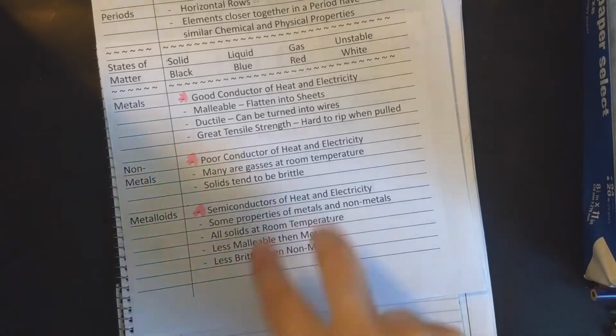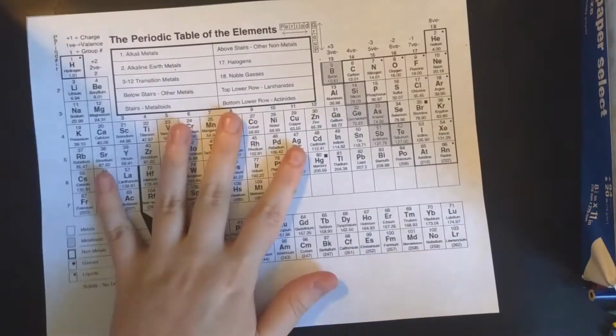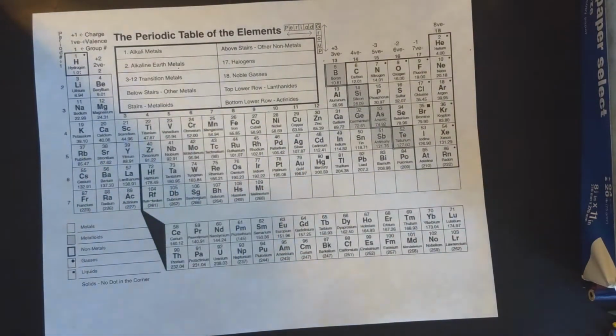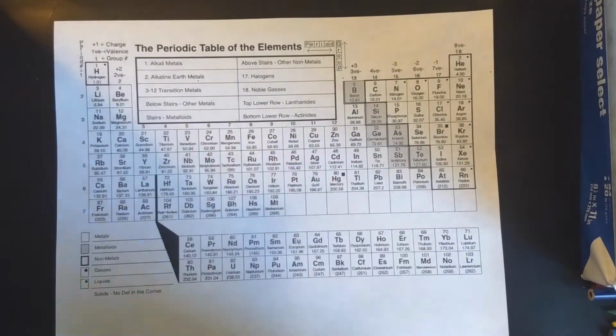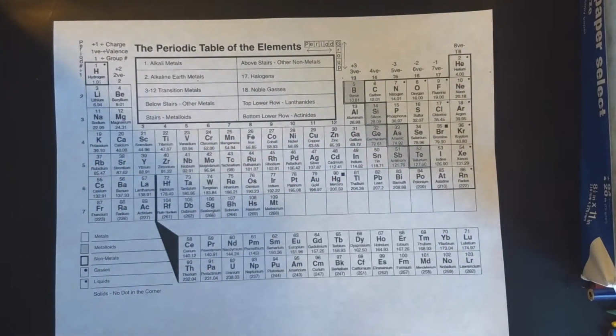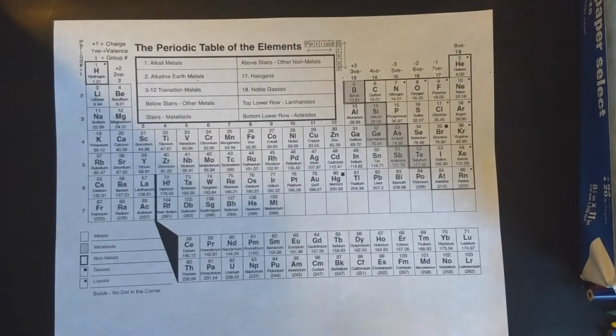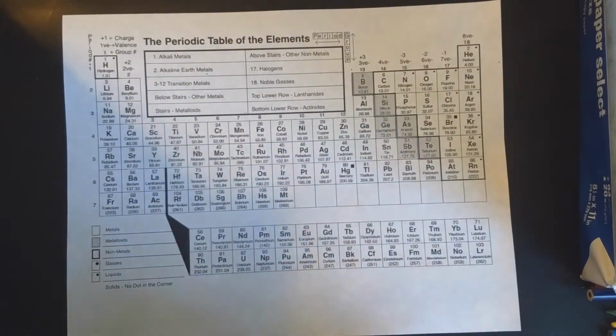Now, let's actually get into coloring our periodic table. So let me set this aside. So in class, we colored this in together. If you are out of class, you can color this in now. If you already did this, you already colored it in, you don't need to watch this part of the video. It's just here to help you if you were not here. So the first thing, we're going to use markers for this first part. I want you to use markers when I tell you to and colored pencils when I tell you to.